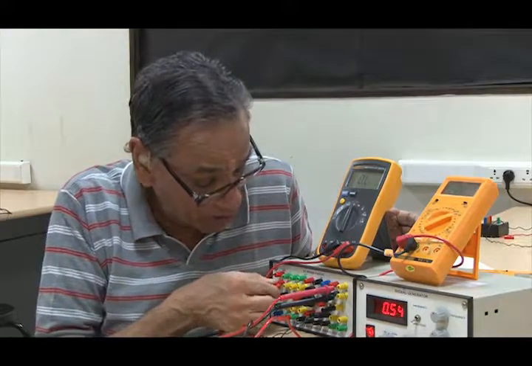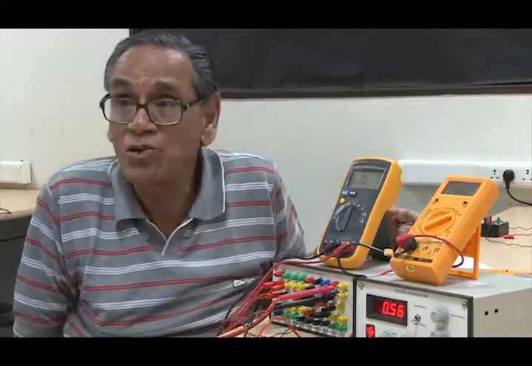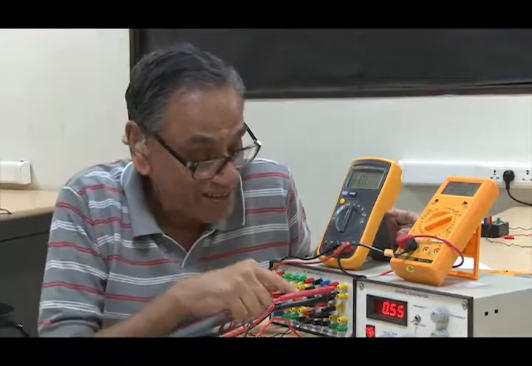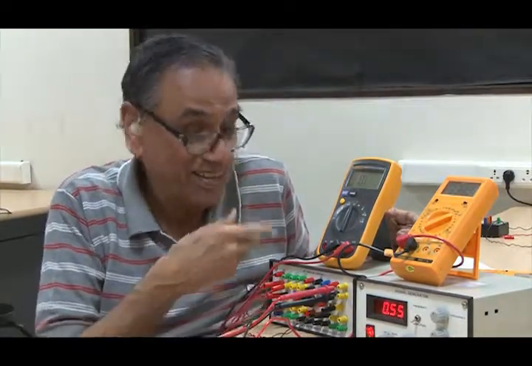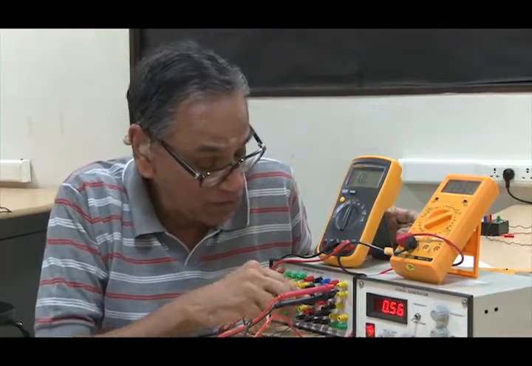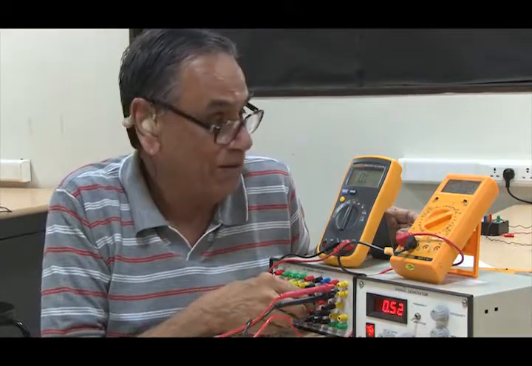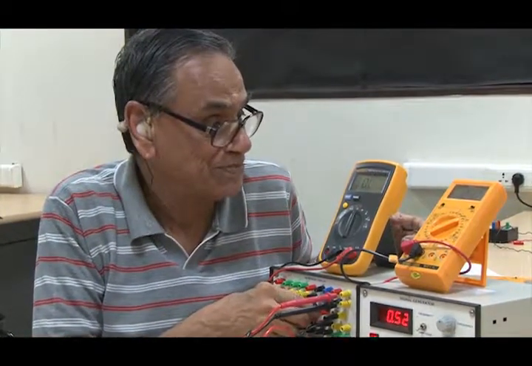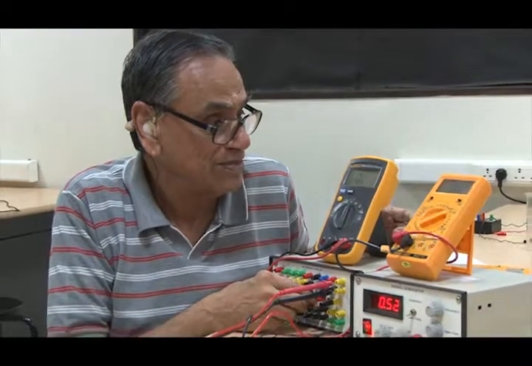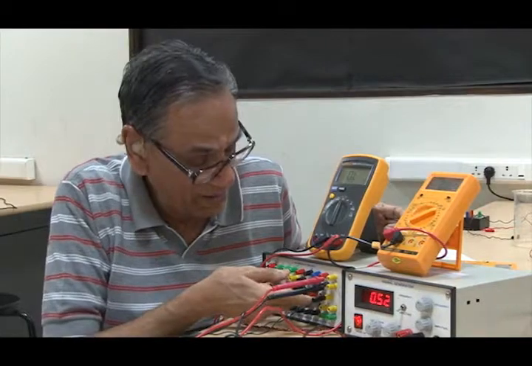Then you can go to the Sauty bridge by connecting the two capacitances. It will be a resistance here. Now this has become a Sauty bridge. And now you push this down and then adjust for minimum voltage. Okay, so that is the minimum.